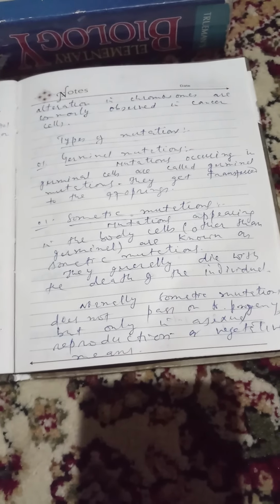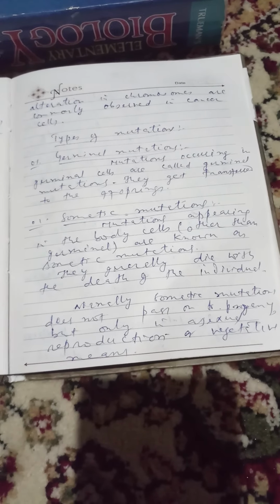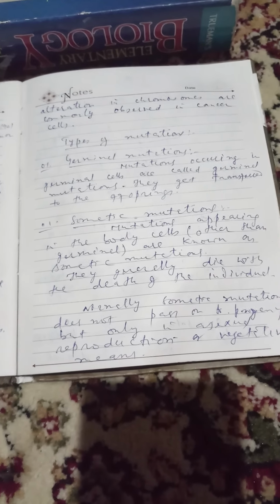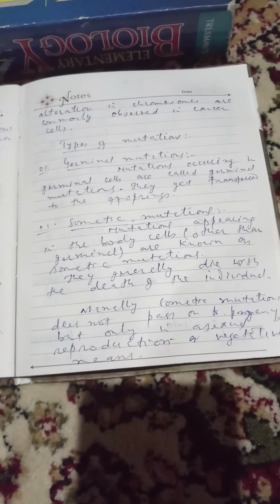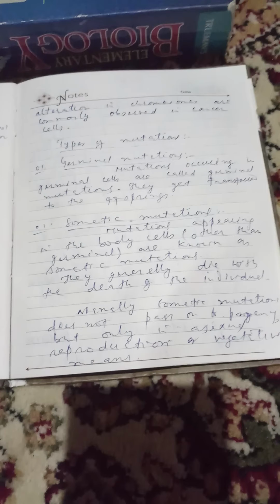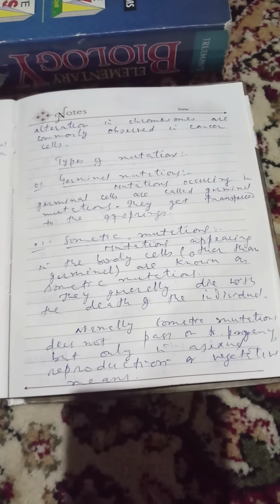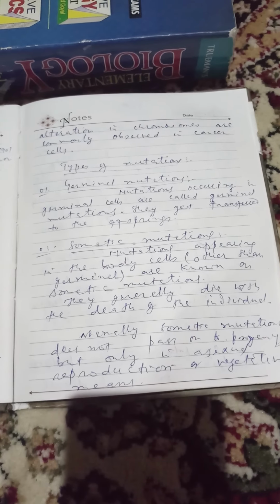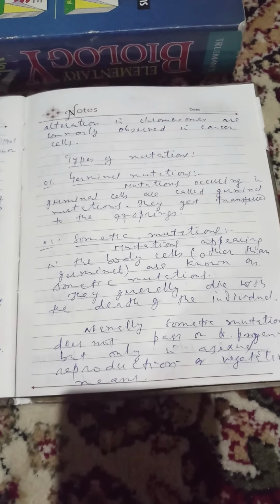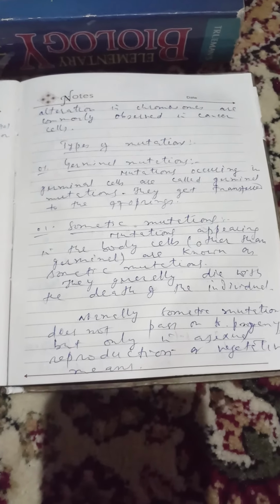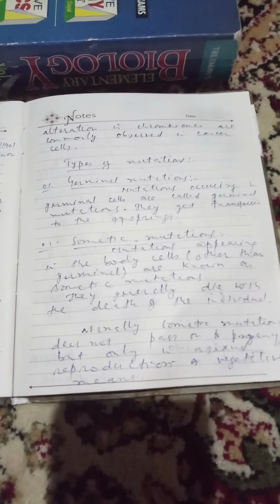So these were the two types, that is germinal mutation and somatic mutation. Germinal mutation takes place in the germinal cells, and as they form the gametes, male and female, thus forming the zygote, this germinal mutation gets transferred from parents to offsprings.